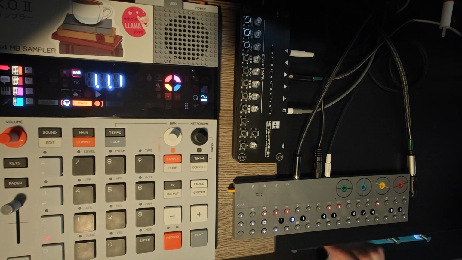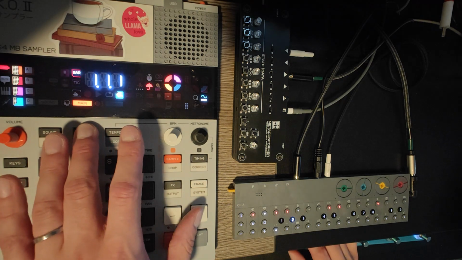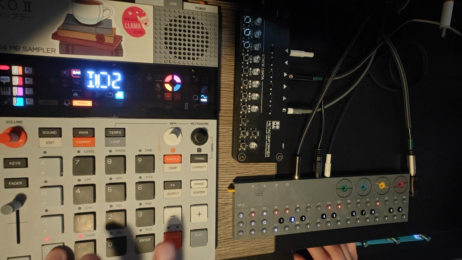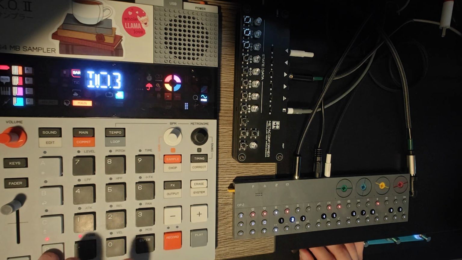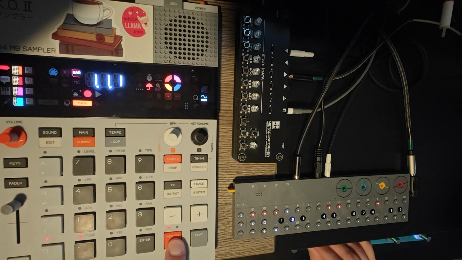I'm going to switch to pattern 2, and I'm going to record the next program change there. Oops, not scene 2, pattern 2. Pattern 3, I'm going to record the next one. And then, of course, pattern 4, I'm going to record the final one.